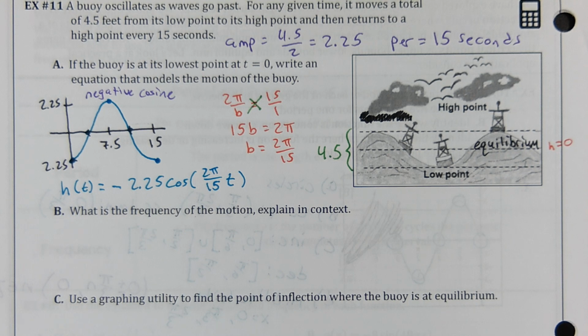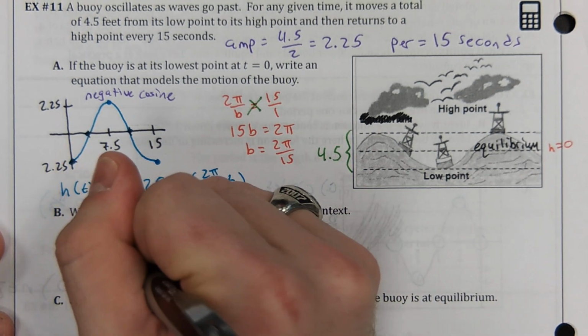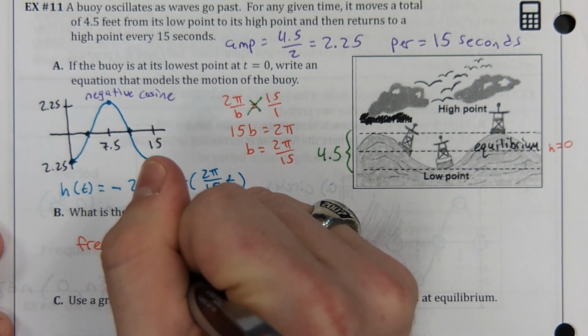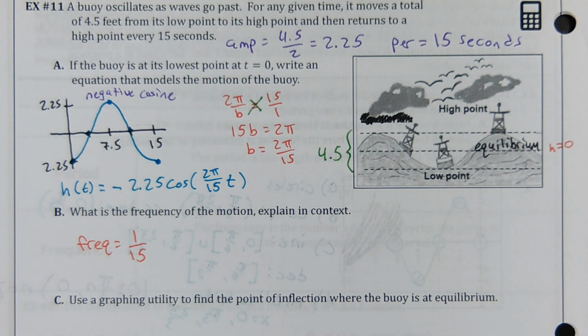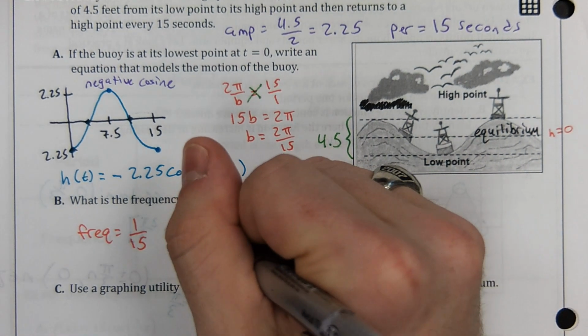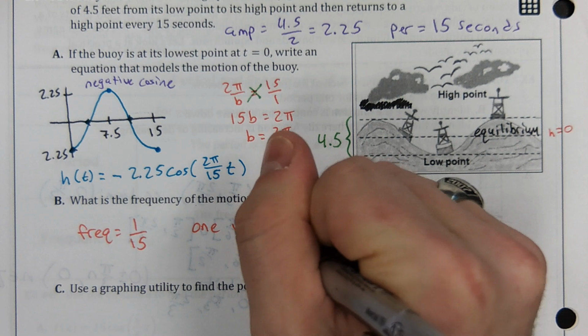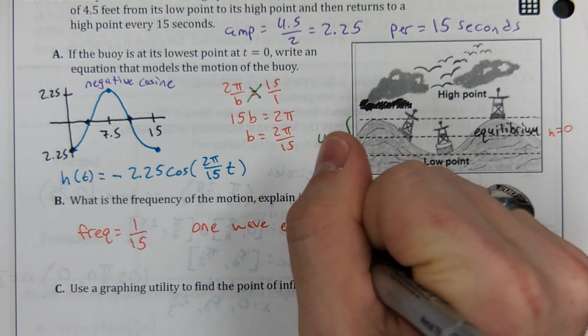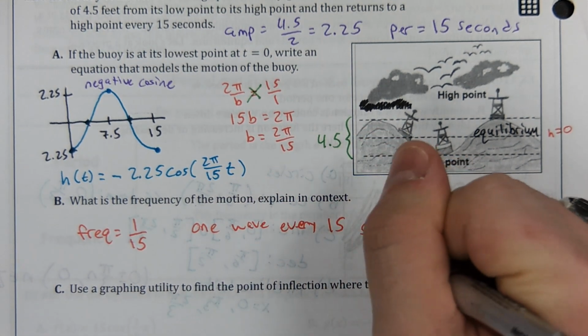It says, what is the frequency? Yeah. The frequency is 1 over 15. But it says explain that in this context. So this means there is 1 wave every 15 seconds.